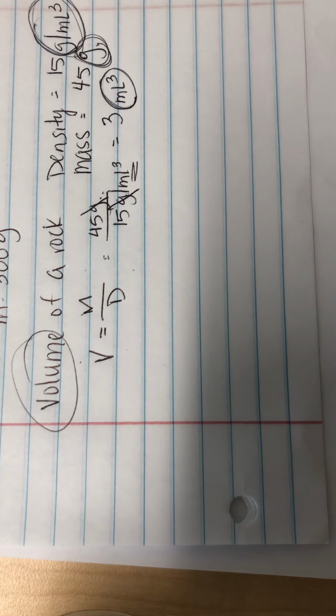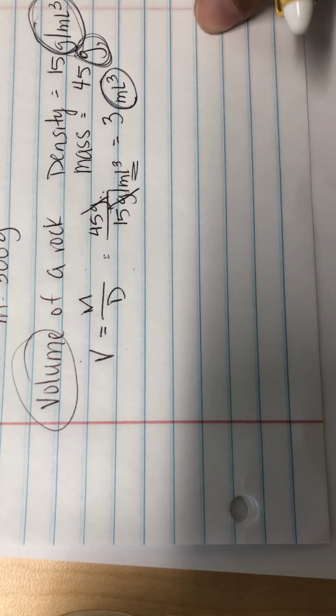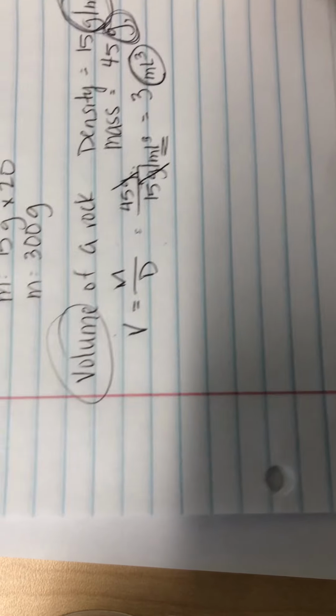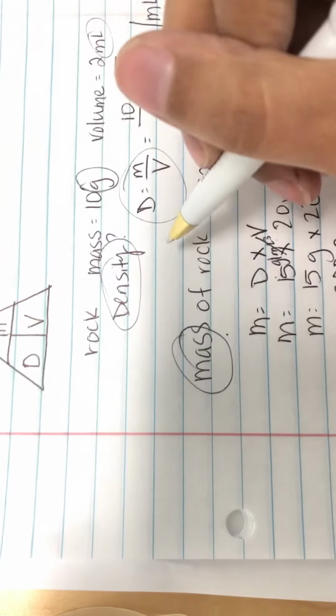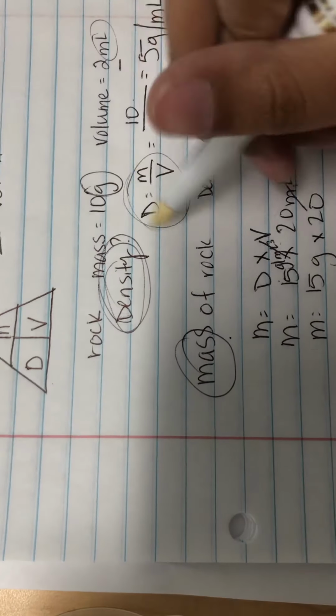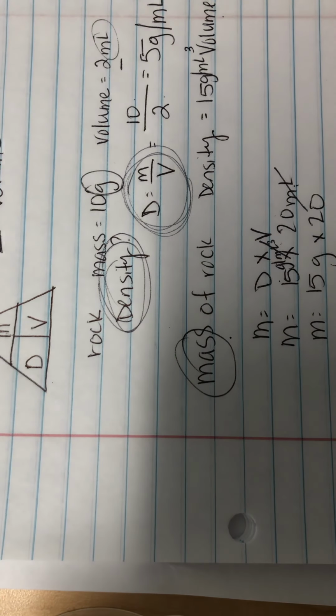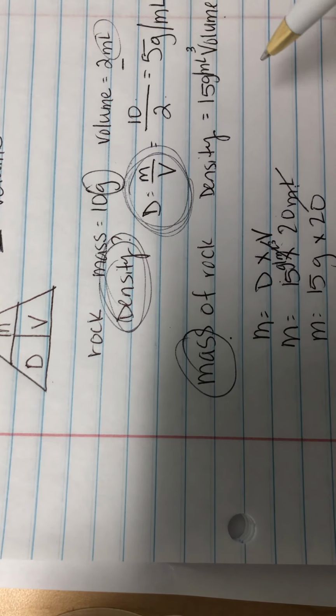I really hope this helps, guys. Go ahead and do the practice problems. In that worksheet, all you're focusing on is finding density, so you'll use this formula. Okay, so hopefully this helped.